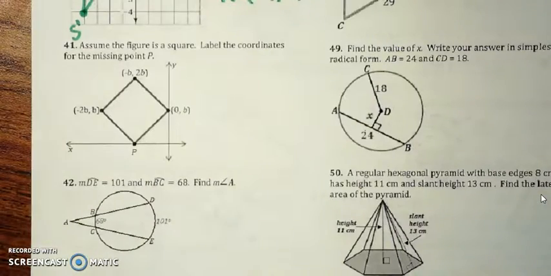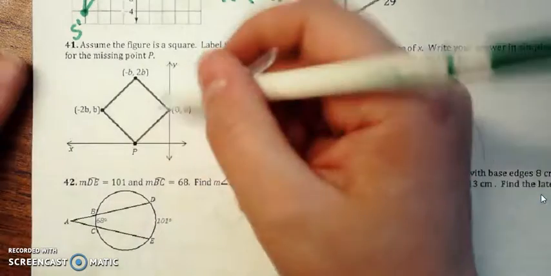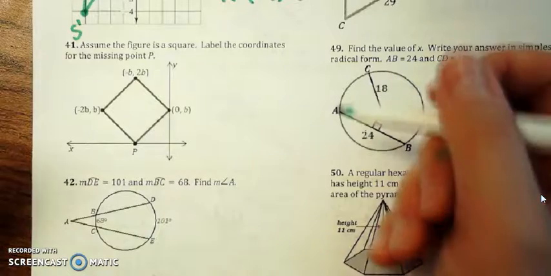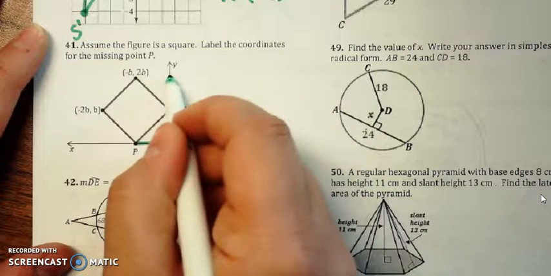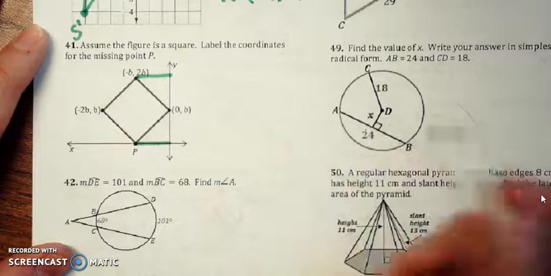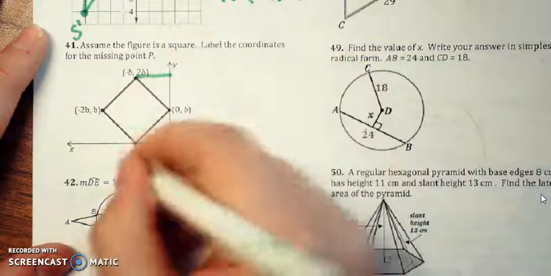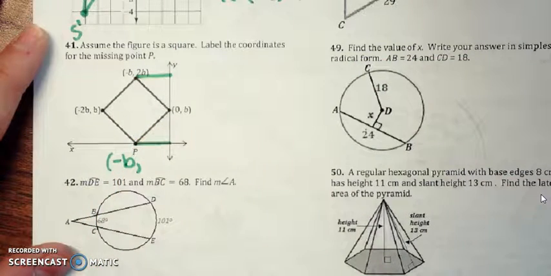All right, this is a square. So we're going to label this point P. Now, to go over this distance would be the same as going over this distance for the point up here, because these are going to match up with each other. So the x-coordinate should be -b.